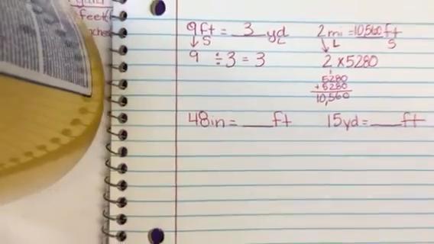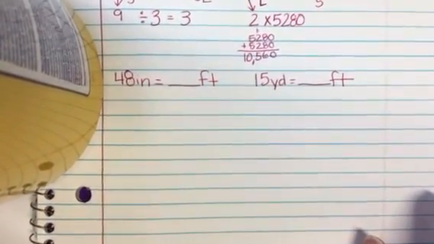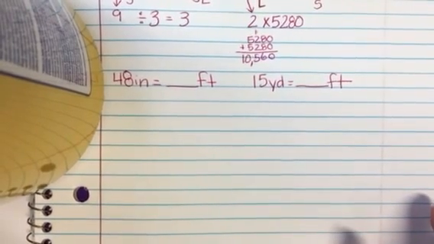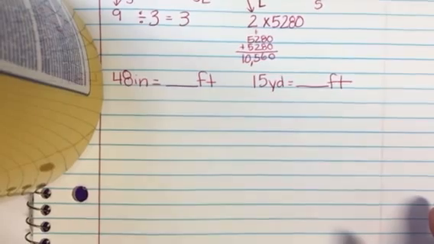Oops, can't see that. 48 inches equals how many feet? 15 yards equals how many feet? So pause the video, you do those 2 problems, and let's see what you get.